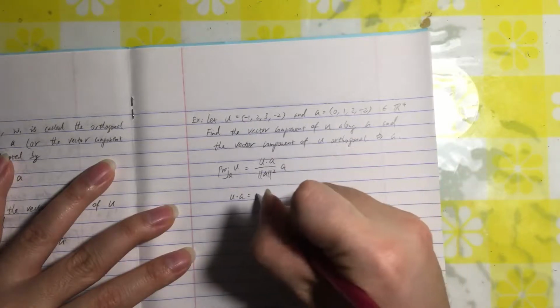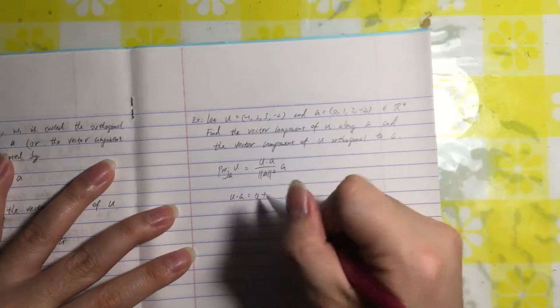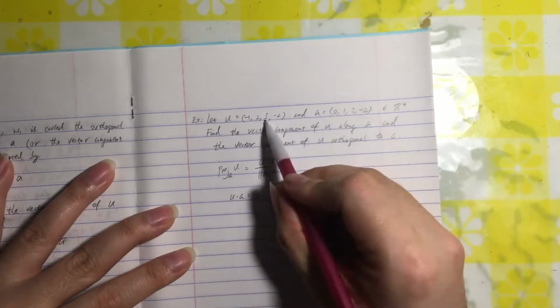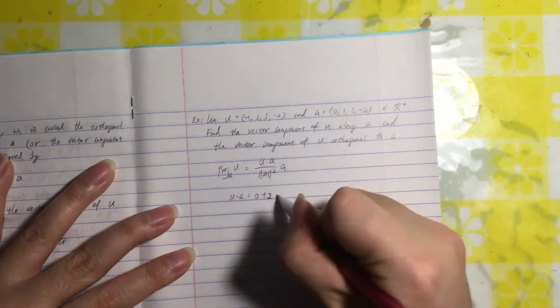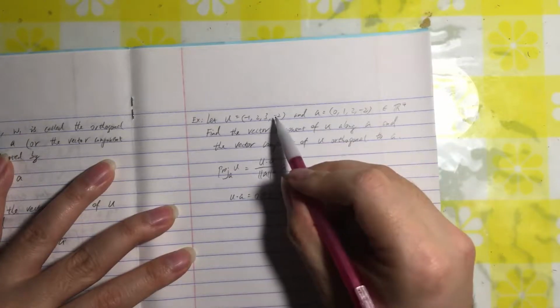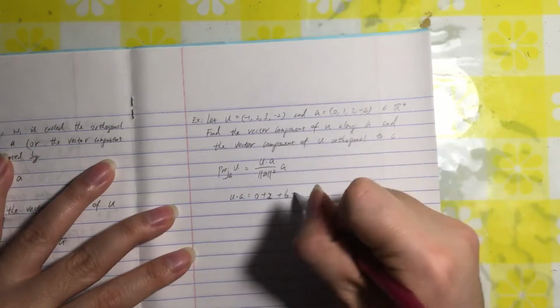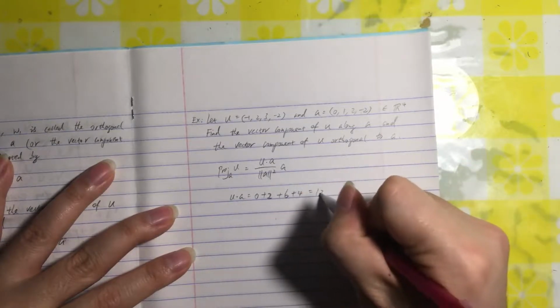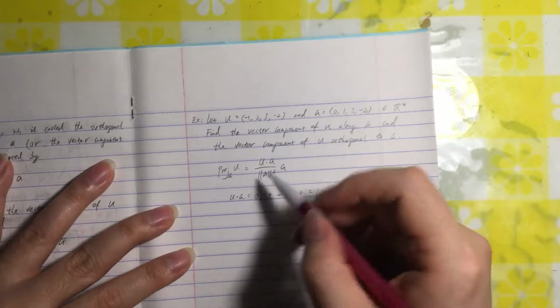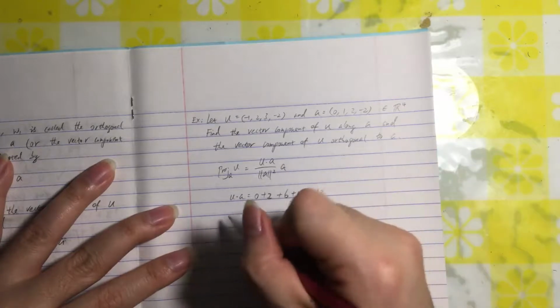-1 times 0 is 0. 2 times 1 is 2. 2 times 1 is 2. 3 times 2 is 6. -2 times -2 is positive 4. Together the dot product is 12. Next, we find the norm of a.